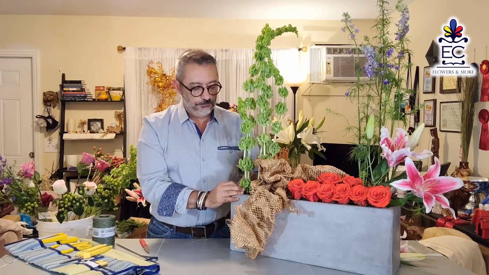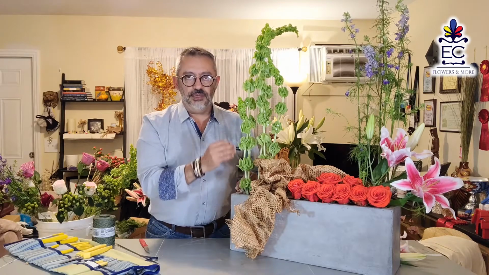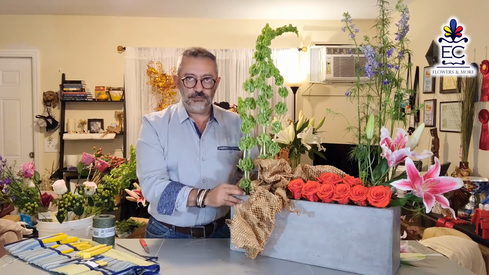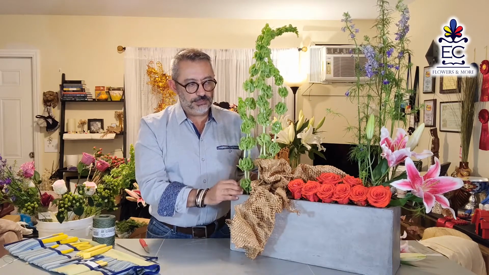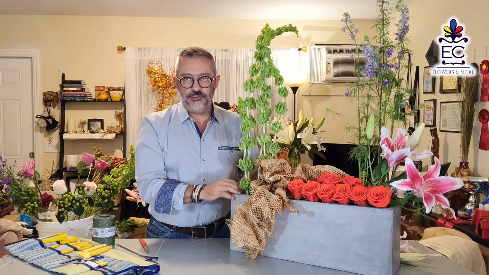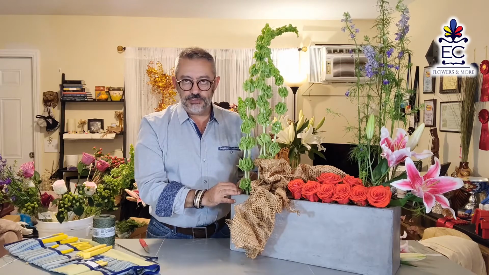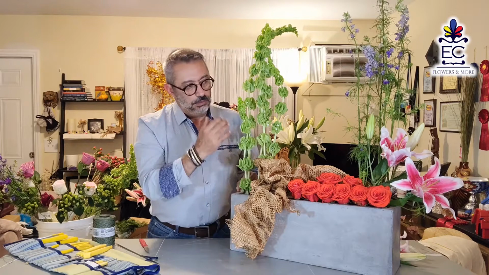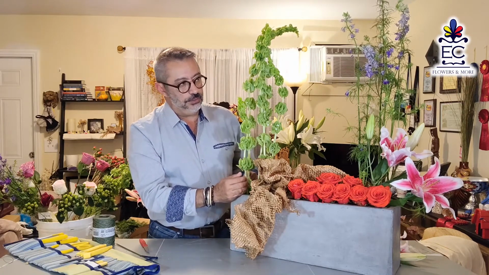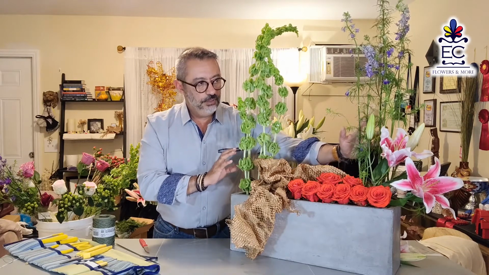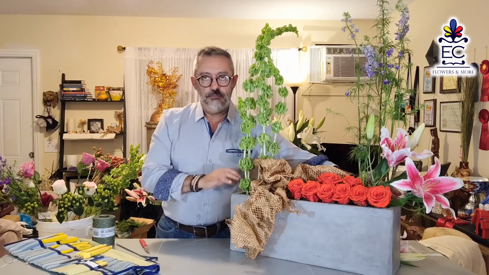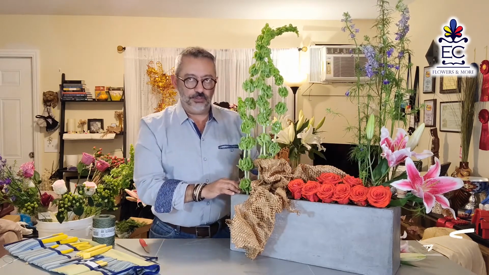I also have the lilies, which have a very strong fragrance, and those roses, they're amazing. In this arrangement, I have two separate groups on both sides of the container.